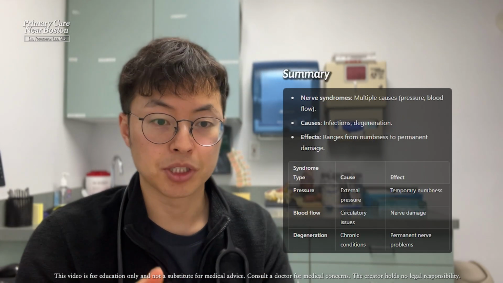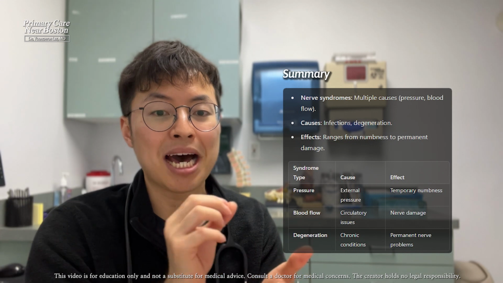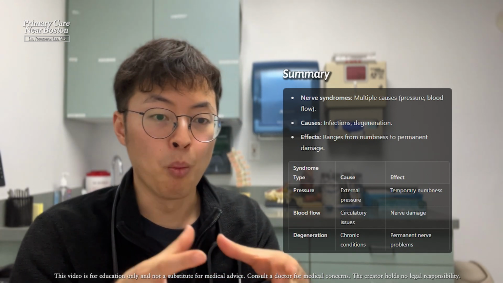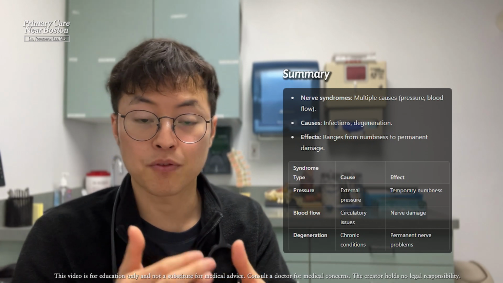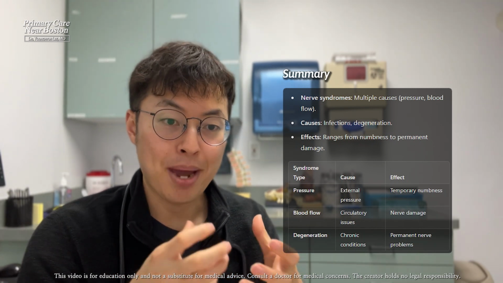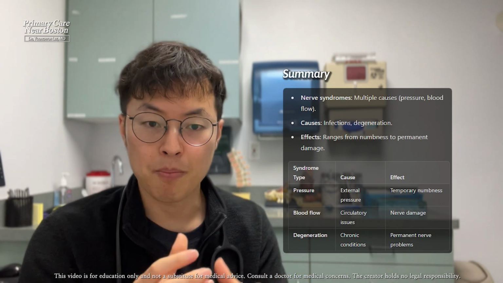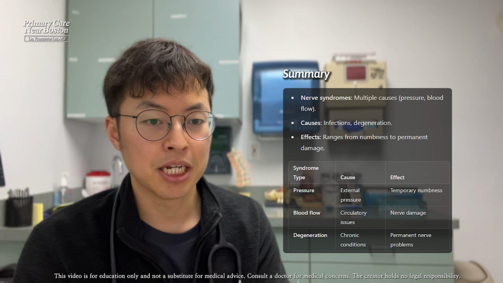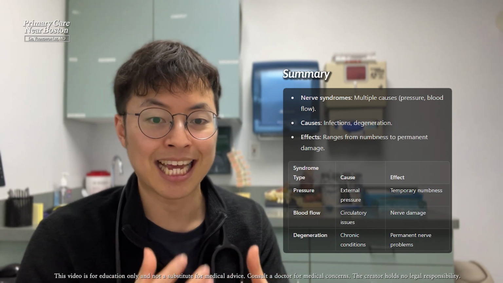Peripheral nerve syndromes in the lower extremities can arise from various causes, ranging from simple pressure to more complex issues like blood flow problems, infections, and chronic degeneration. The impact on nerves can range from temporary numbness to more severe and permanent problems depending on the nature and extent of the damage.